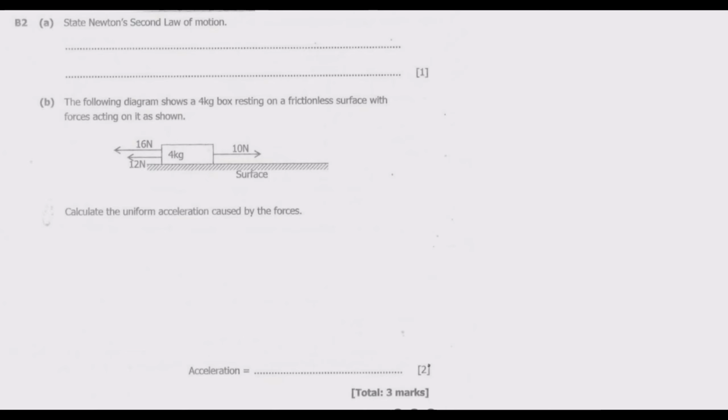So let us look at question B2. State Newton's second law of motion. So this one is straightforward, just to state what the law of motion is, which is the second law of motion from Newton's laws of motion.